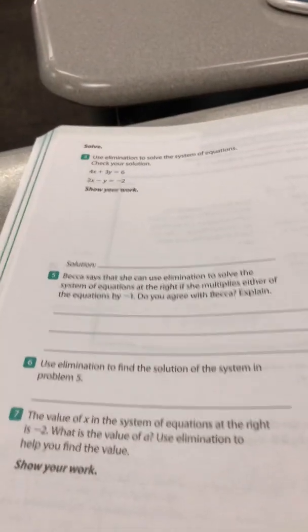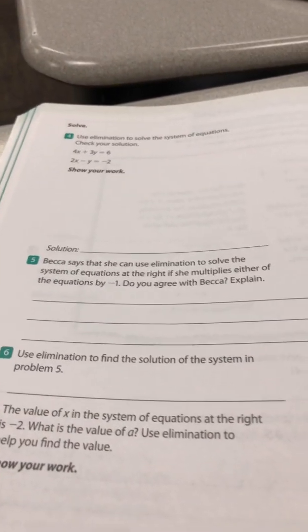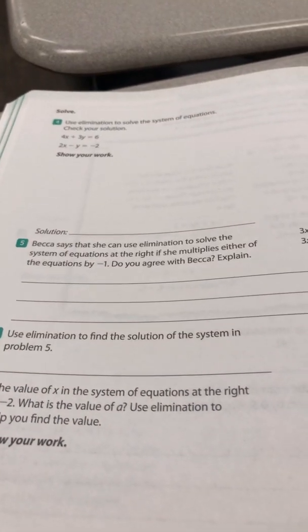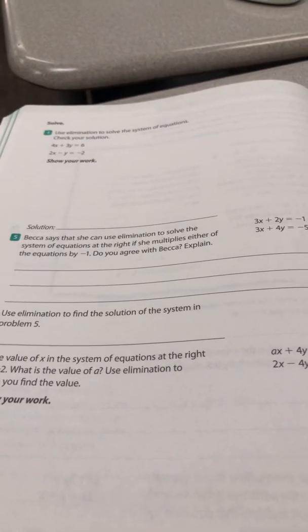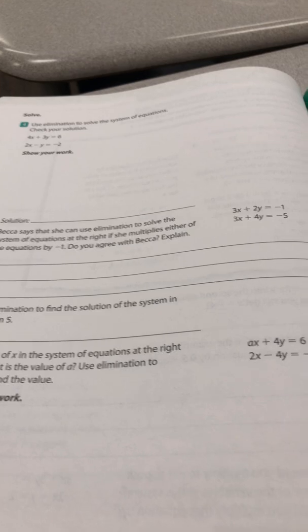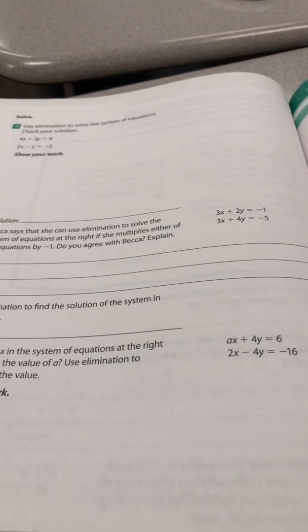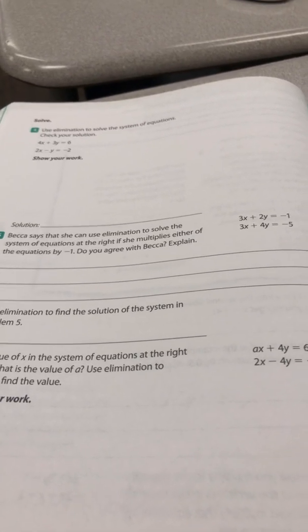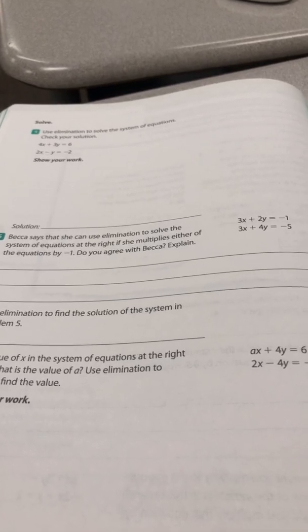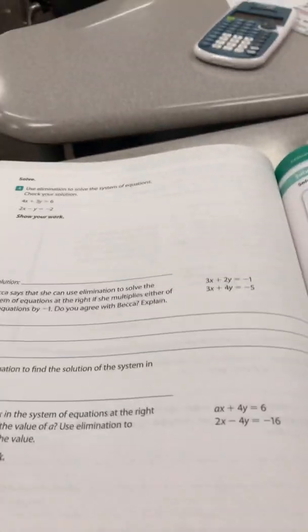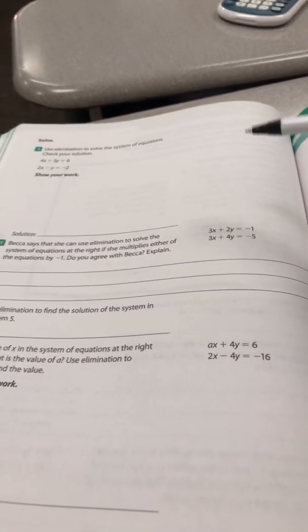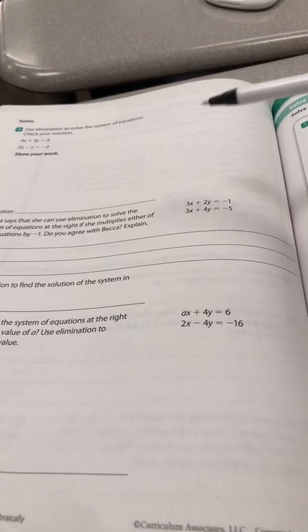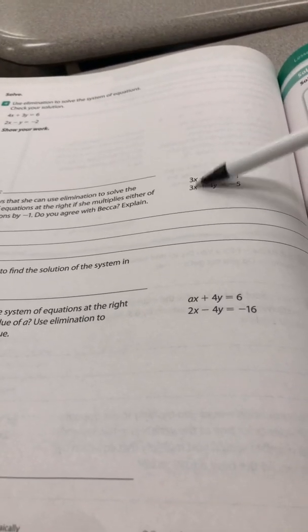Question number 5 says, Becca says that she can use elimination to solve the system of equations at the right if she multiplies either of the equations by negative 1. Do you agree with Becca? So she's trying to eliminate one of the variables, and she thinks she can eliminate one of them by multiplying it by negative 1. And I agree because of this 3x.